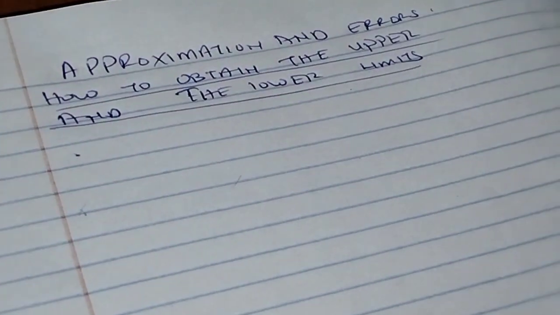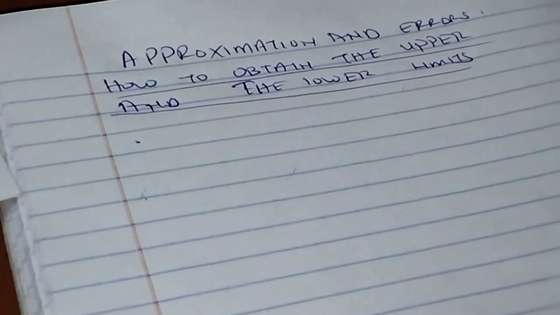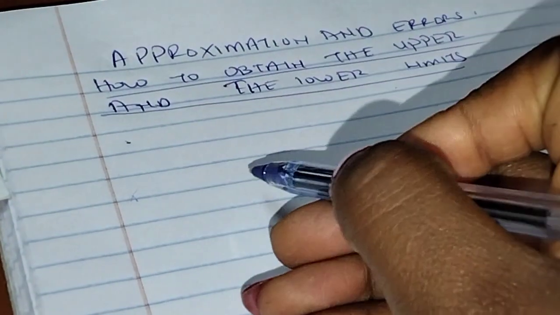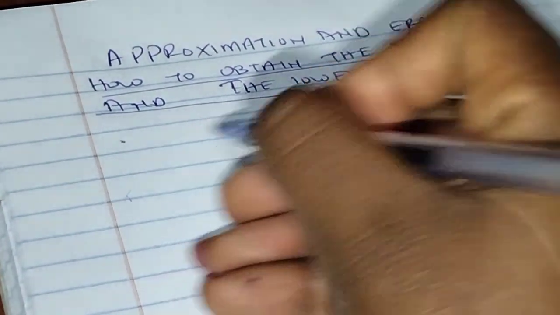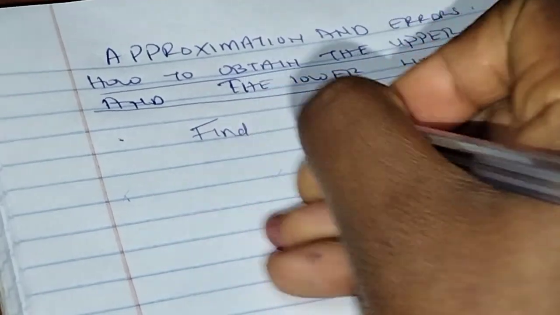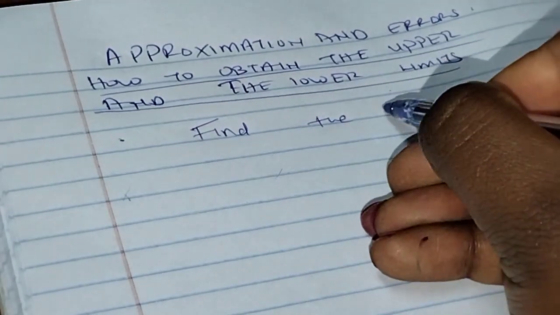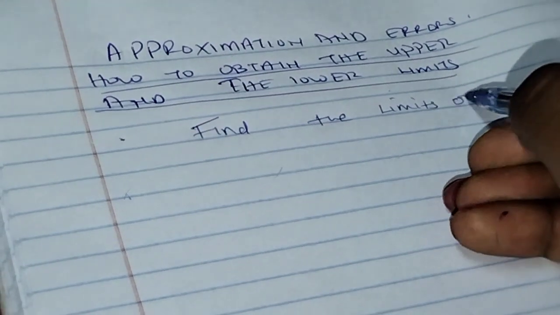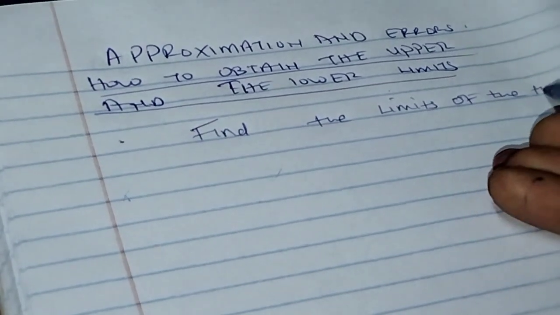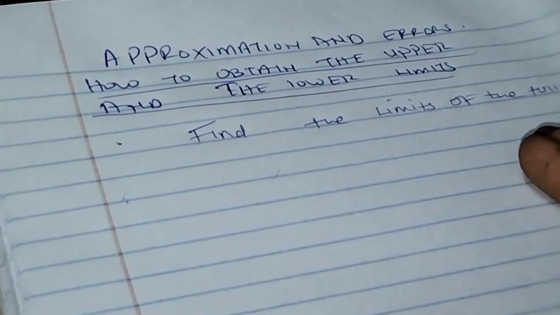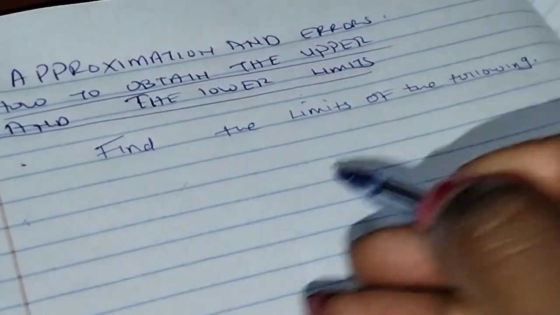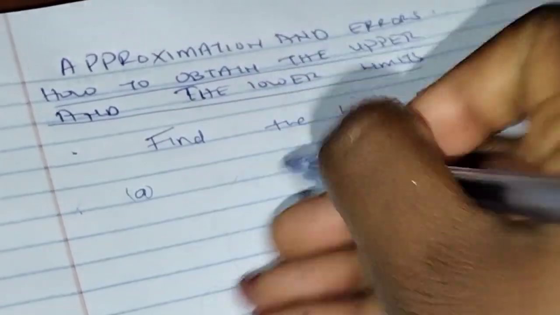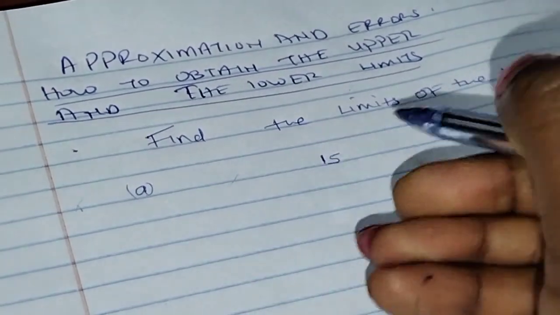Okay, I want us to have some examples here. The first one is find the limits of the following. Number A, I want us to start with the 15.